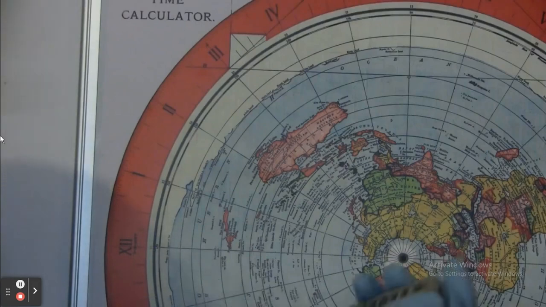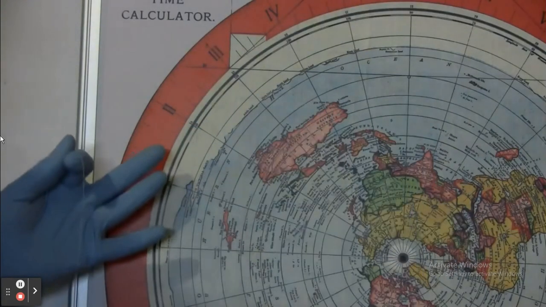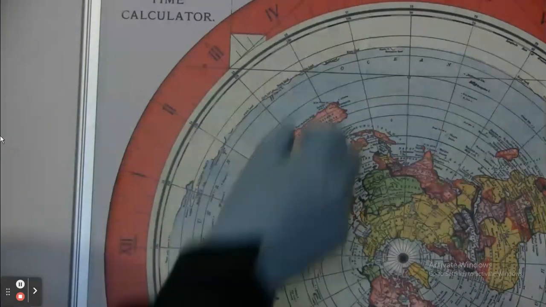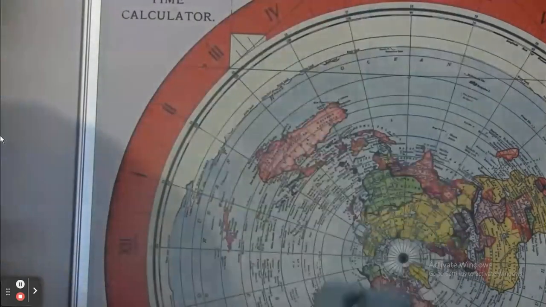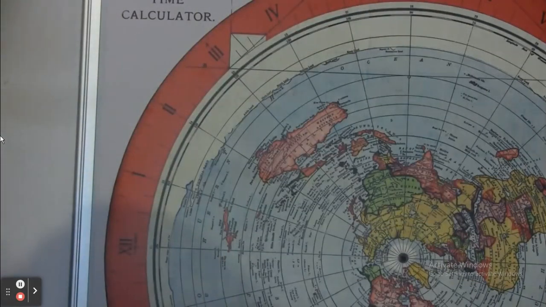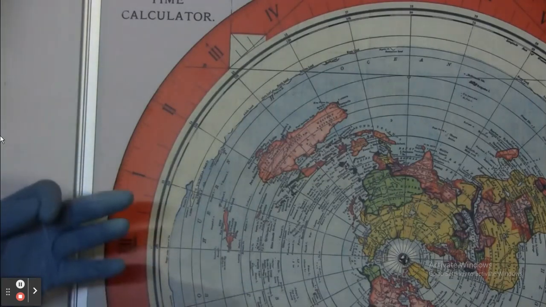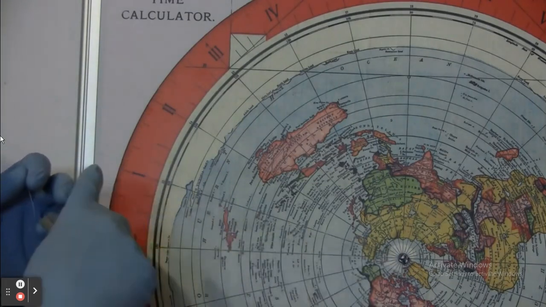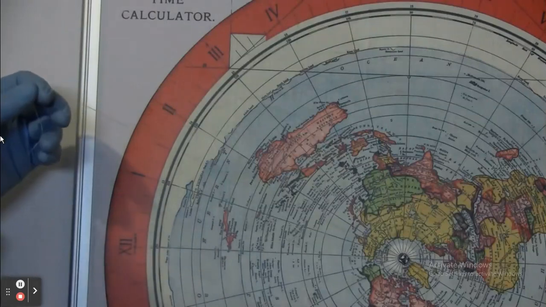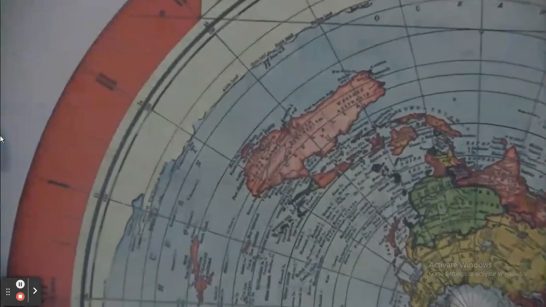I have to zoom with my remote and also show you on the map. So I will place a magnet in the center of the map to hold the string, and then I can zoom in so you can have a better look. So I place a magnet to hold my string, and let me zoom in for you.